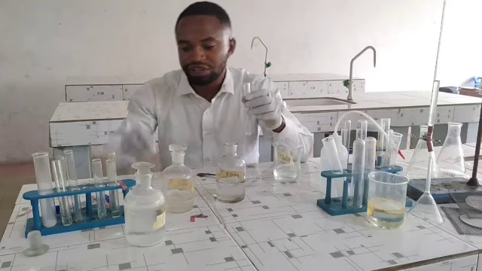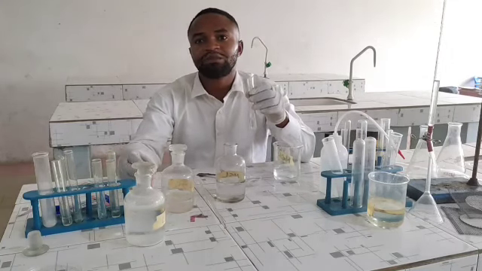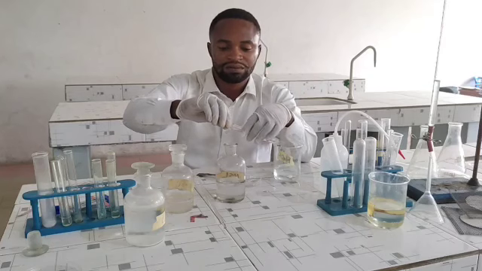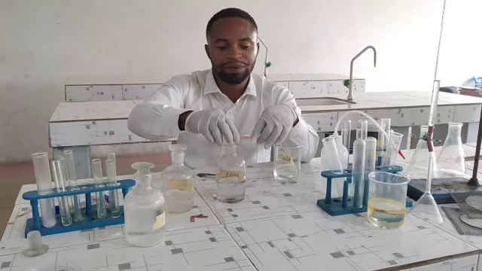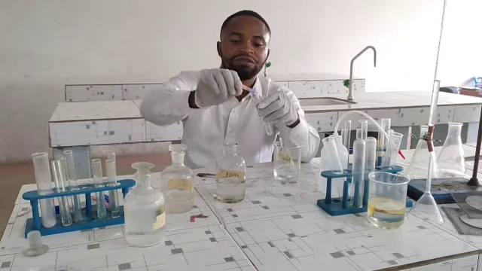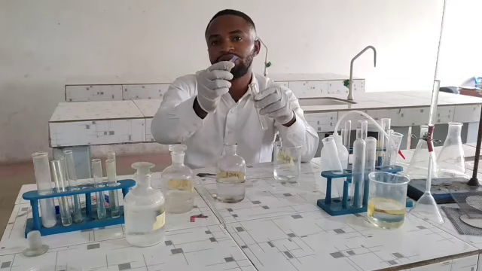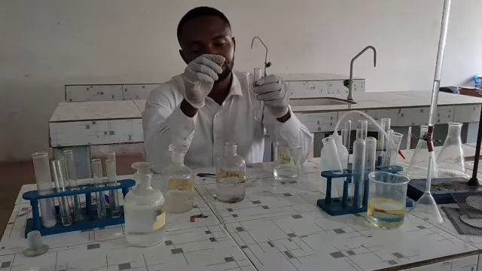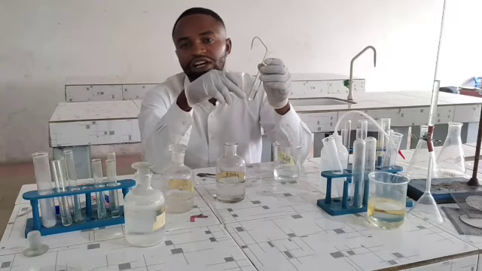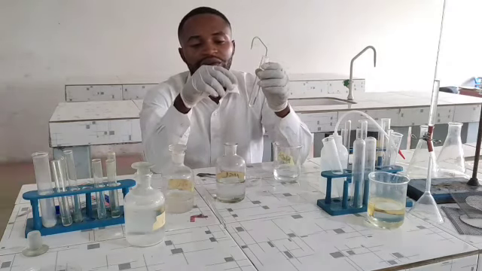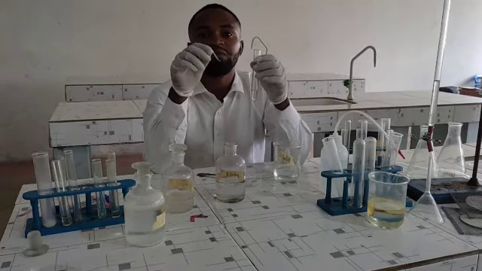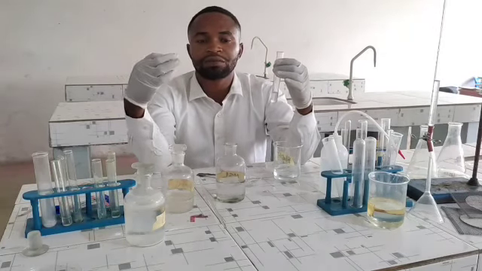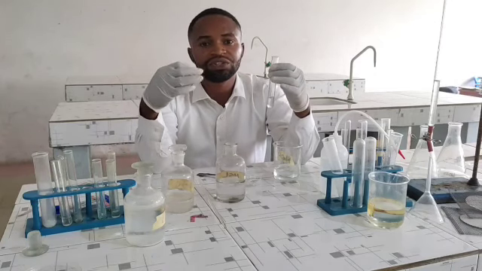By the time I add 5 mils of sodium hydroxide and test sample C with a litmus paper, in fact, even without touching it, the red litmus paper turns blue. In your inference, you write that the solution is basic. So for this particular test, the test will be C plus about 5 mils of dilute sodium hydroxide. My observation will be the solution turns red litmus paper blue. And what's your inference? Solution is basic.